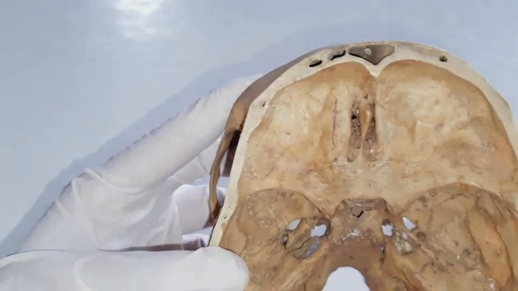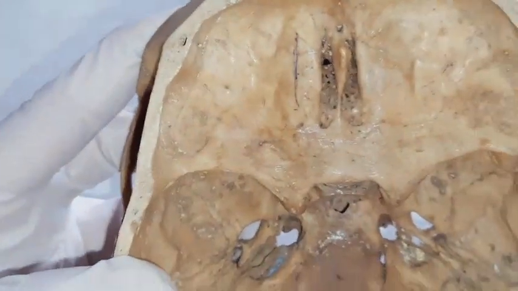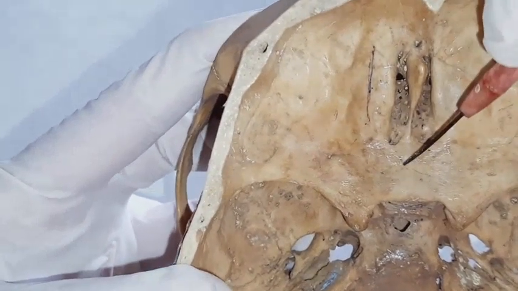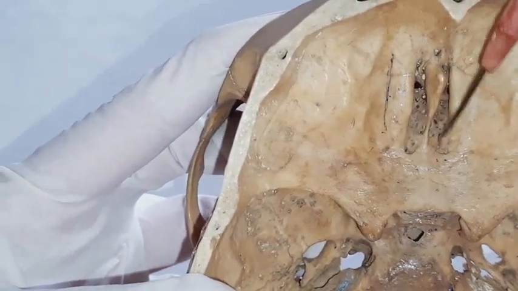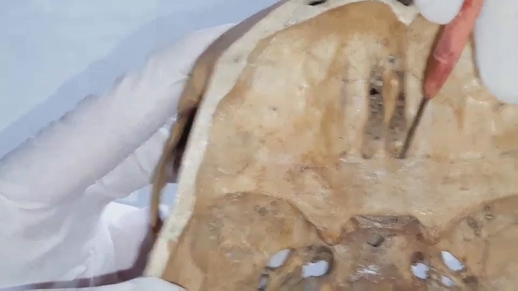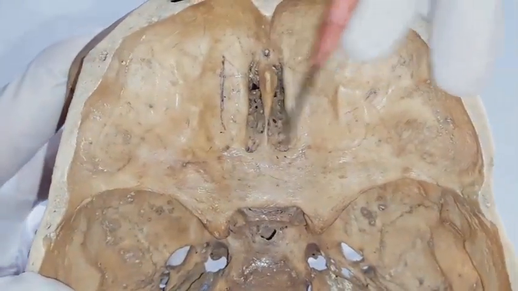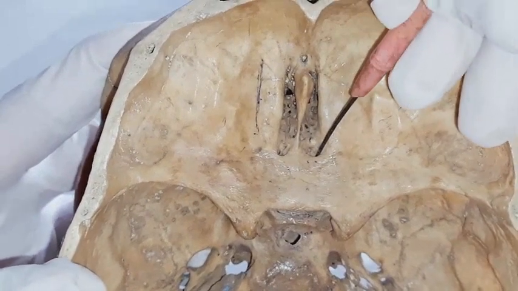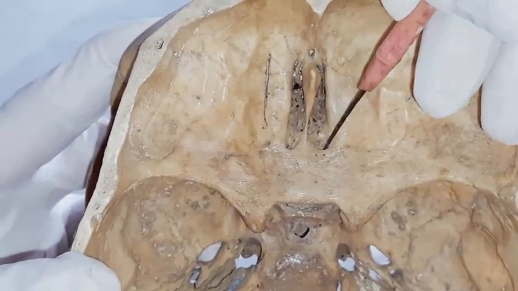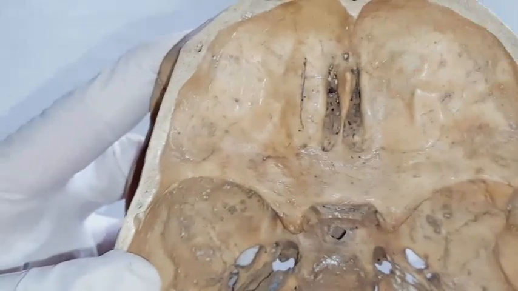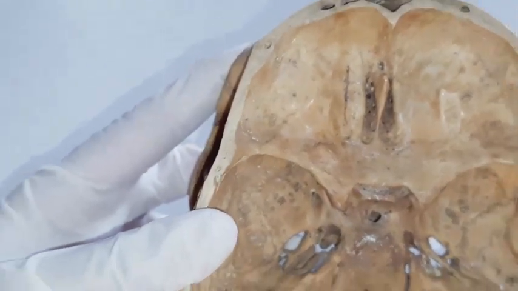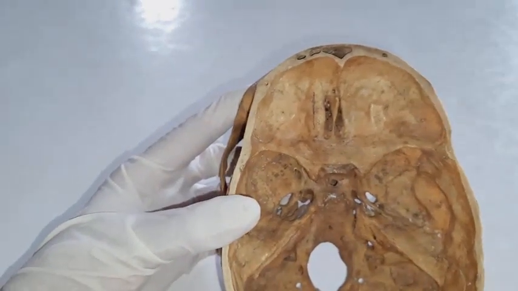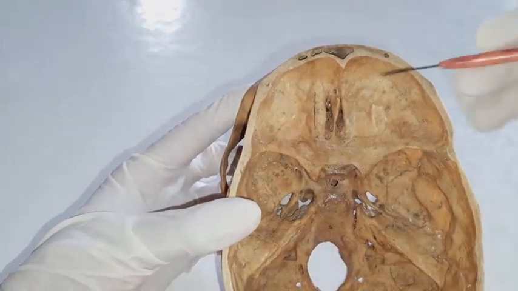Now posteriorly, you can see where the cribriform plate of the ethmoid articulates with the jugum sphenoidale. Here you can see two foramina on the posterolateral side. You can see these two small foramina on the posterolateral side. These are the posterior ethmoidal canals. These posterior ethmoidal canals transmit the posterior ethmoidal nerves and vessels.